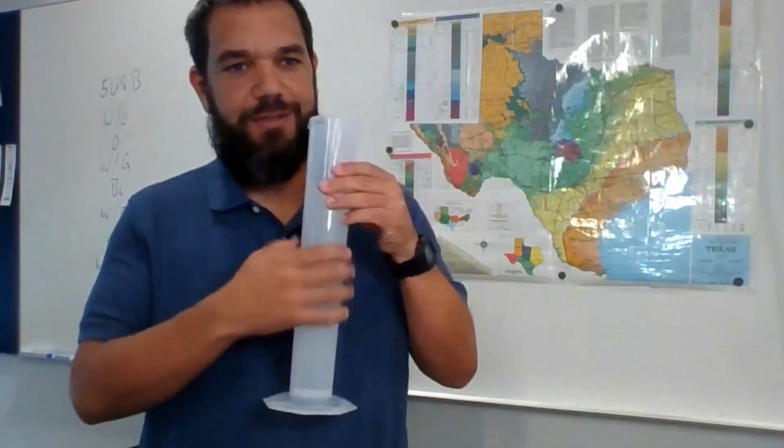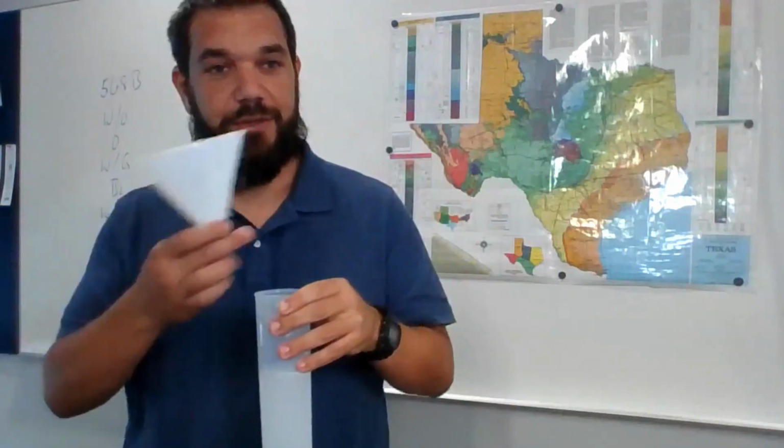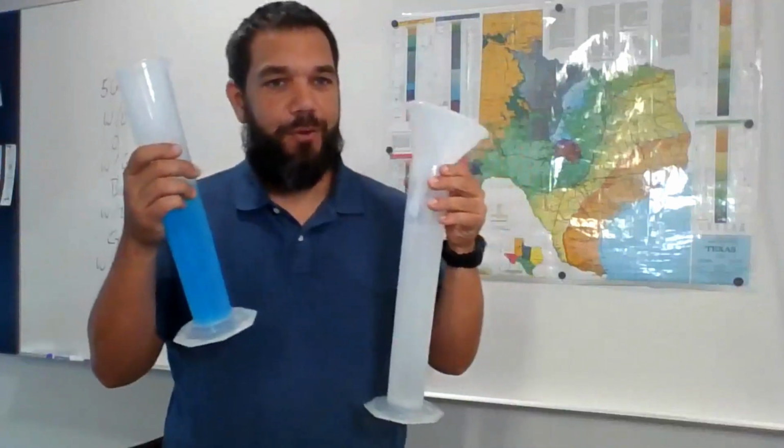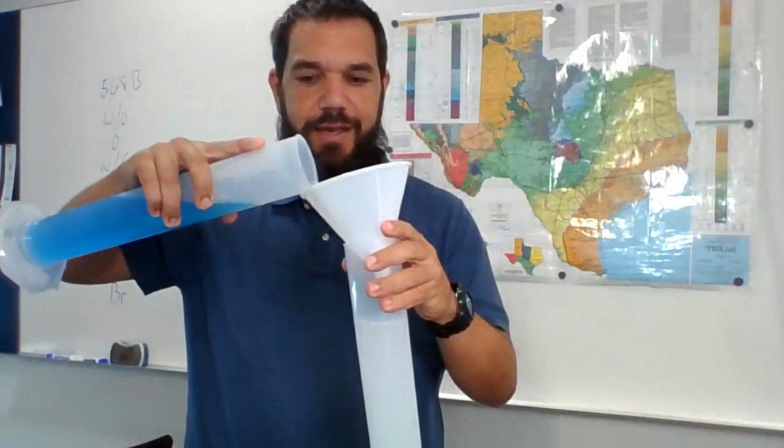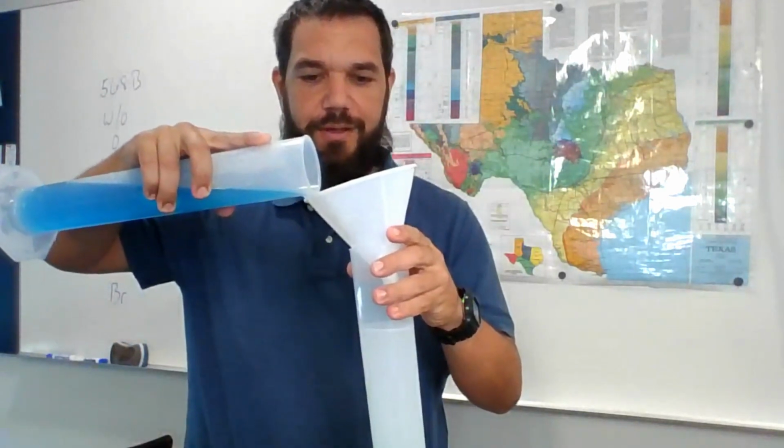It's a little bit cloudy because the salt still hasn't totally dissolved, so it's sort of floating in there. But what I'm going to do is add a little bit of fresh water. I took the fresh water and made it blue, just to tell the difference. And I'm going to slowly add that to my salt water.